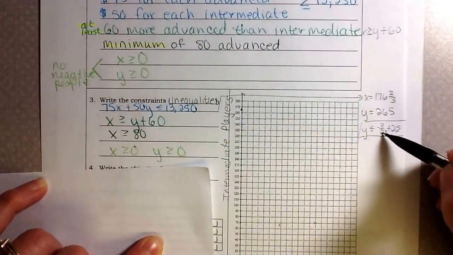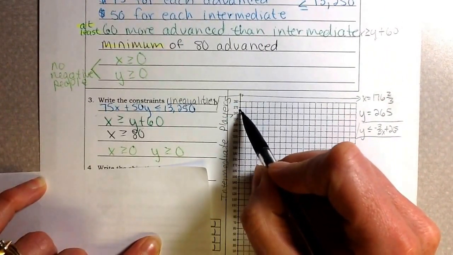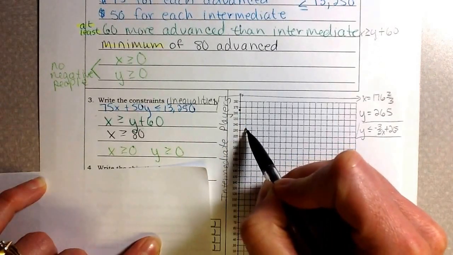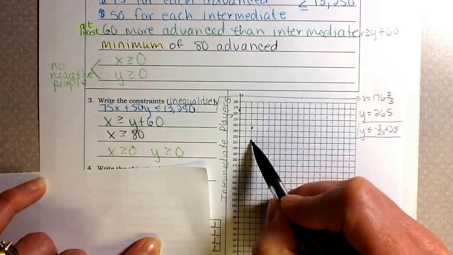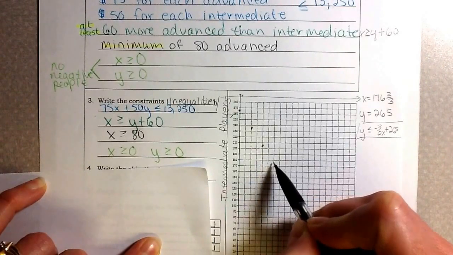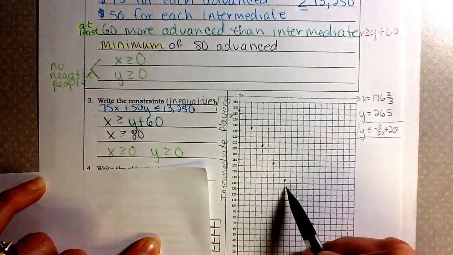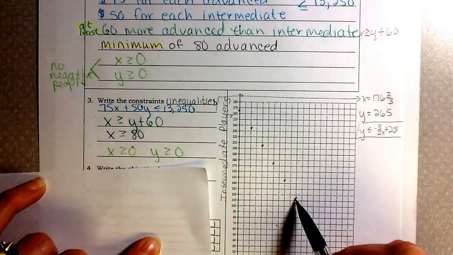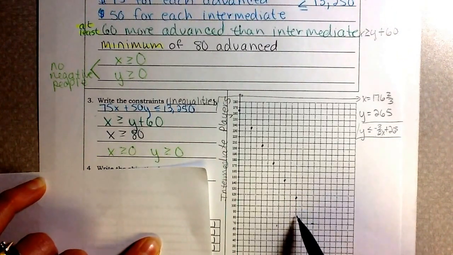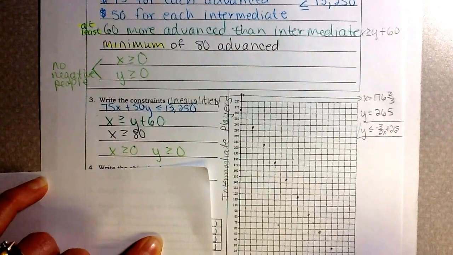So I'm going to go down 3 and over 2. One, 2, 3 over 2. 1, 2, 3 over 2. Then we're going to go down.